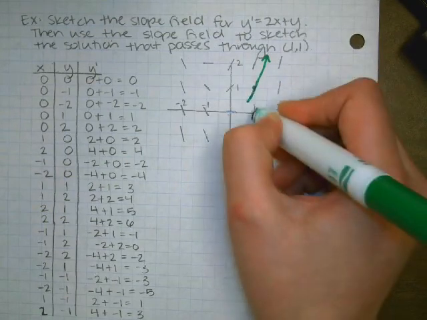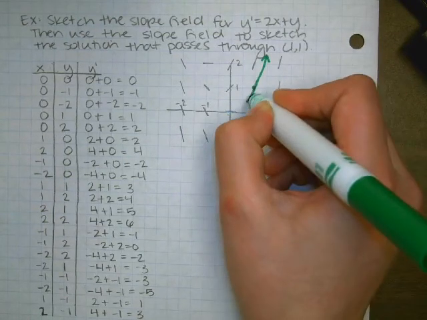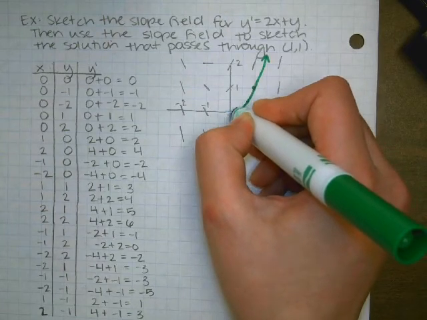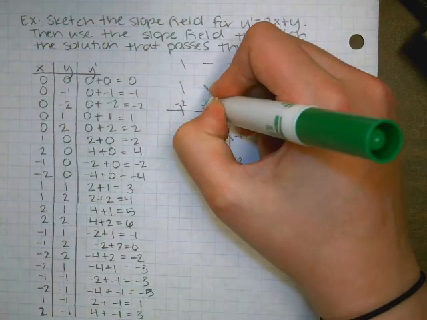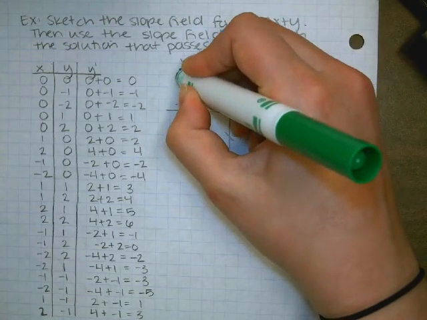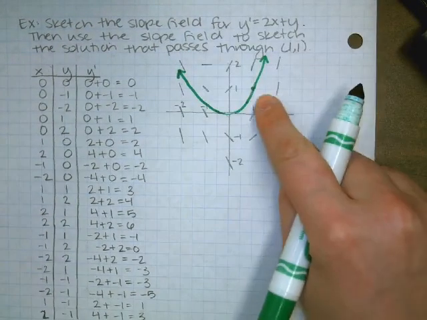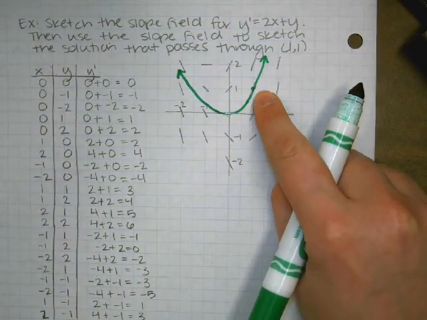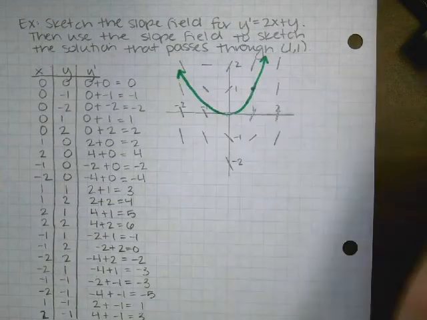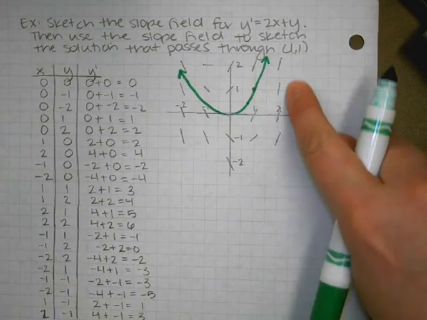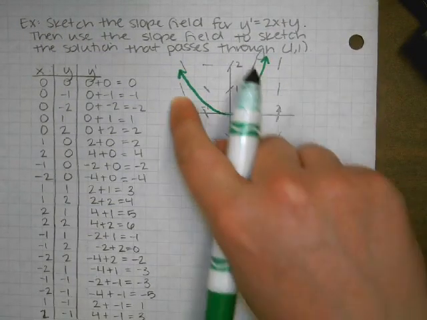You can see how my slopes are getting less steep, hitting 0, and then getting steeper again. Then the actual curve that had the point 1, 1 would have looked something like this. The curve that had the point 2, 0 would have been down here more.